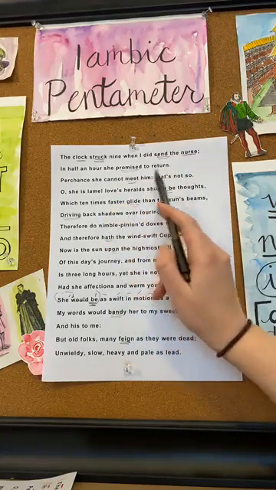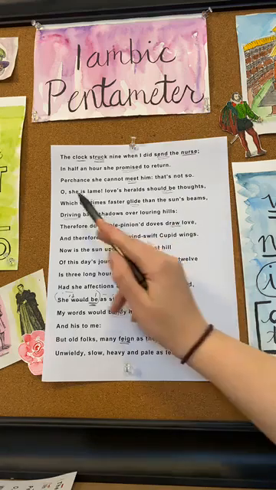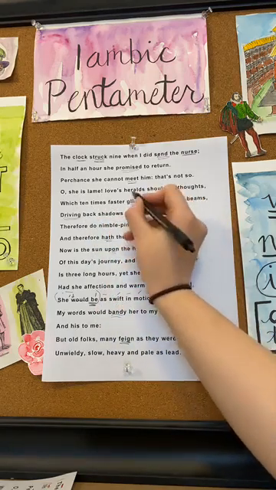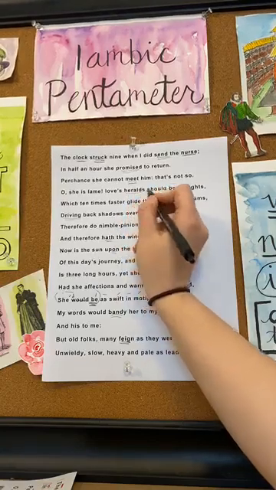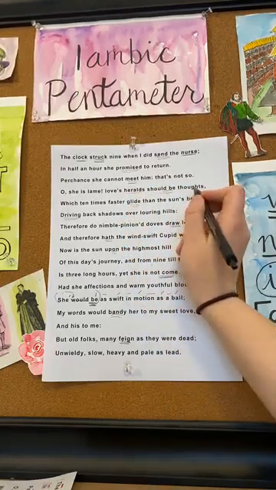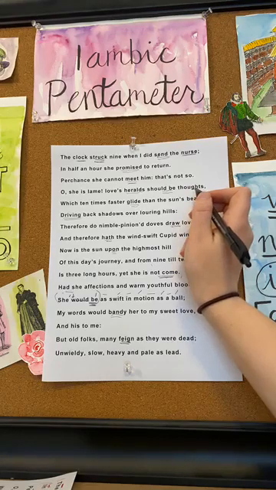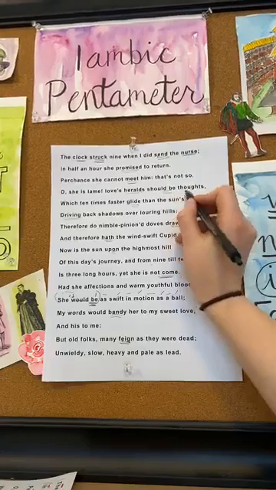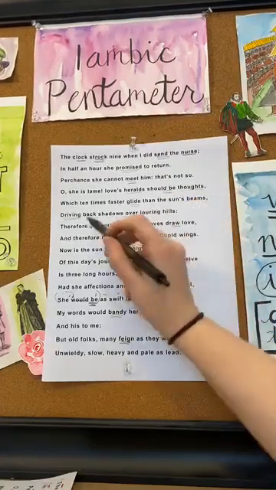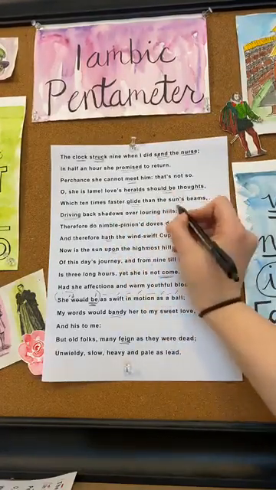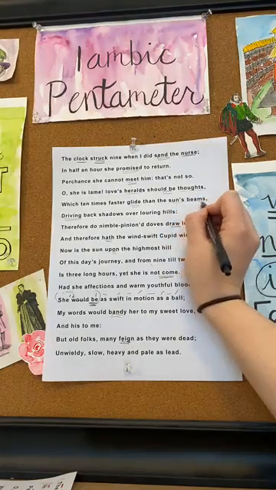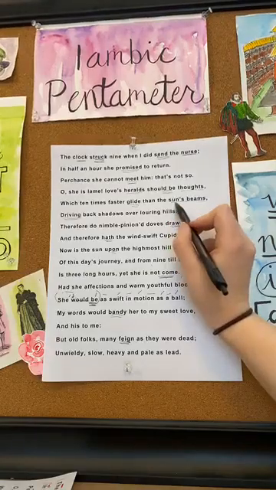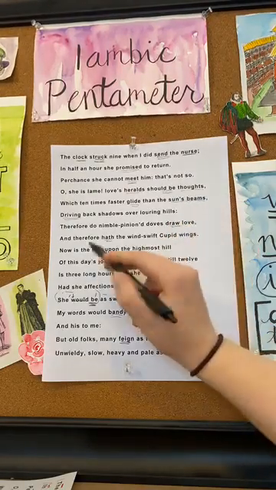Perchance she cannot meet him. That's not so. Oh, she is lame. Love's heralds should be thoughts. So I would say heralds and thoughts. Would you guys say we can count thoughts as a noun because it's a thing we're talking about? Which ten times faster glide than the sun's beams. So beams are the noun, and we're just clarifying that it's the sun's beams that we're talking about.